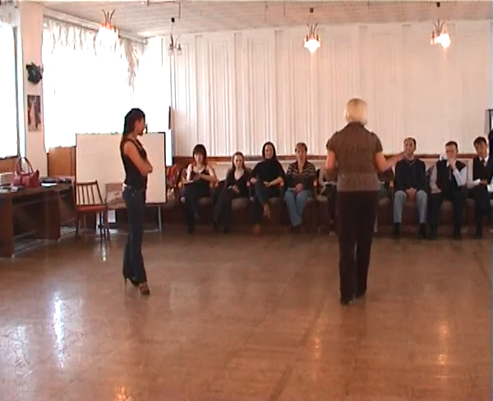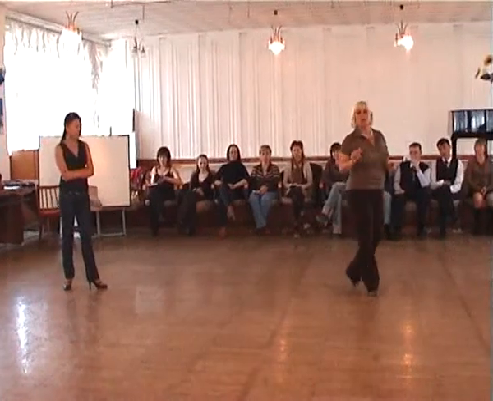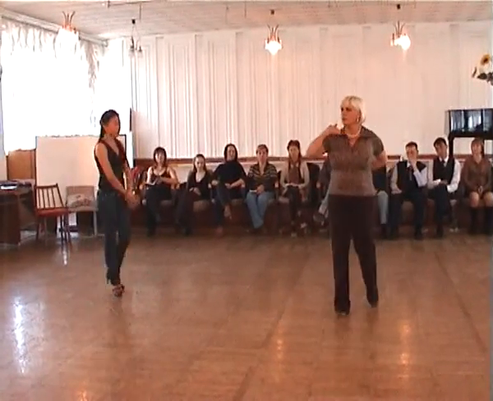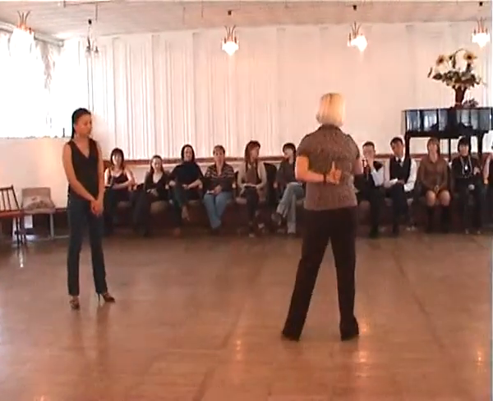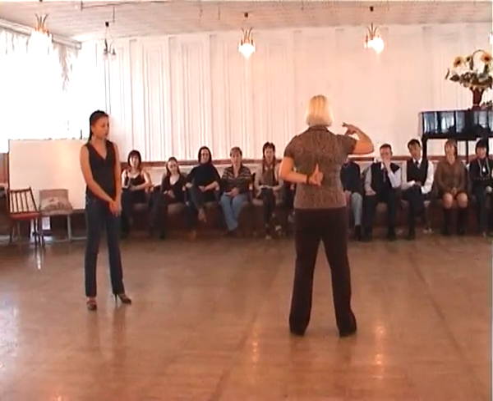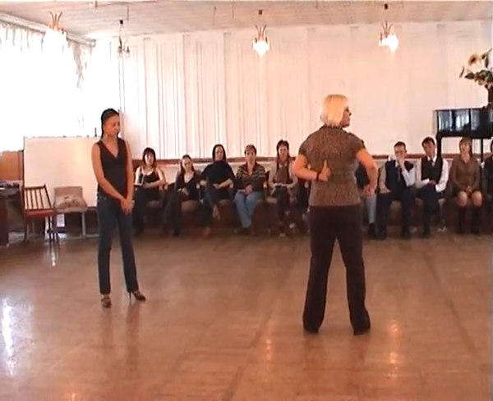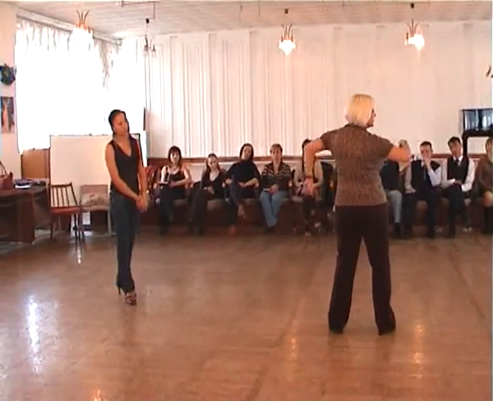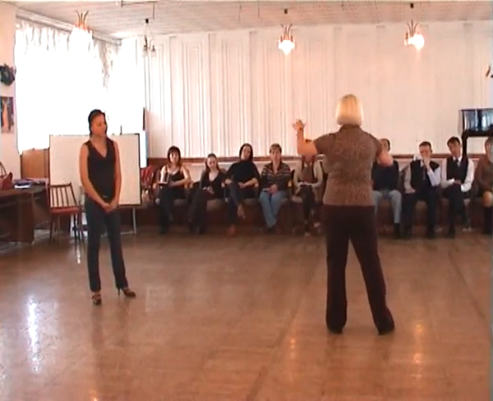Understand that? Okay. So, whenever you start your movement from this part here, you cannot stop your hip moving.